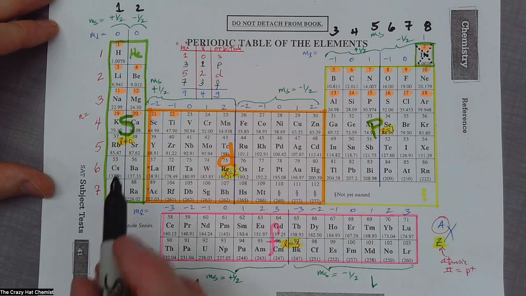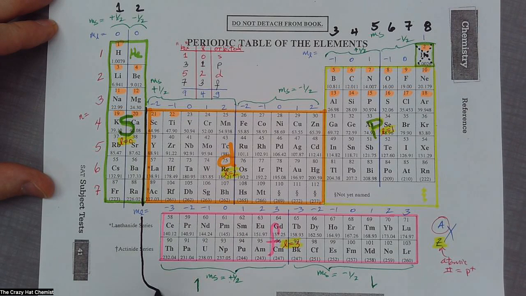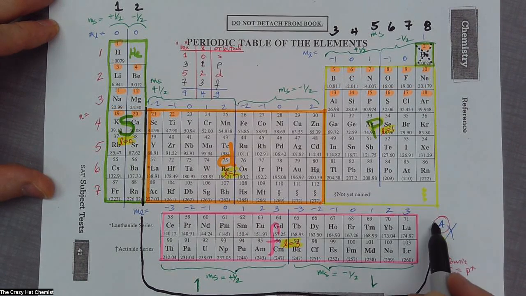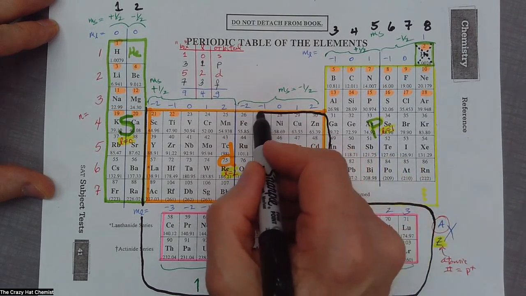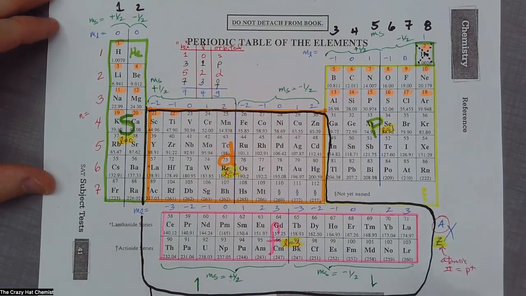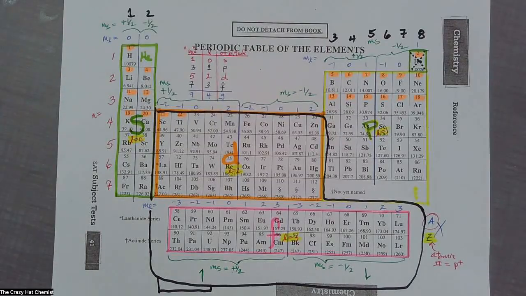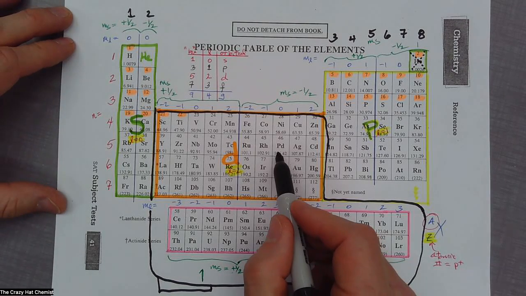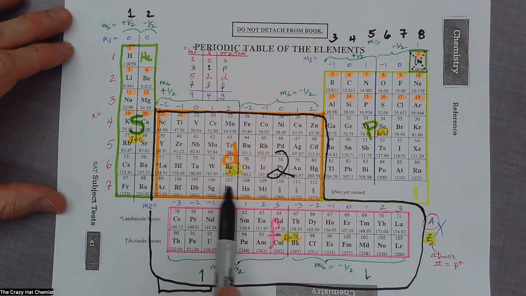And then we have what I call the D's and the F's. If you are within the D's and the F's, this looks to me not just like a shoe, but a boot. And how many boots do most people wear? 2. So how many valence electrons in any one of the elements that ends in a D or an F? 2 valence electrons.